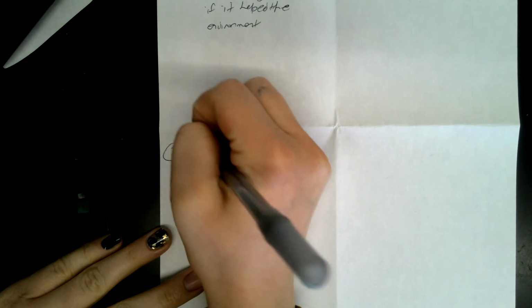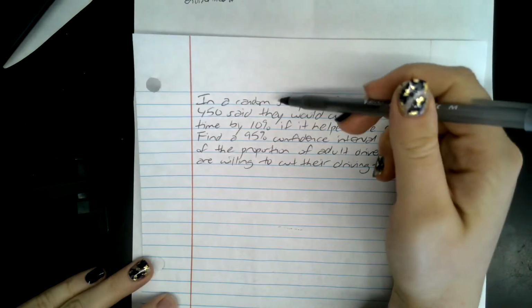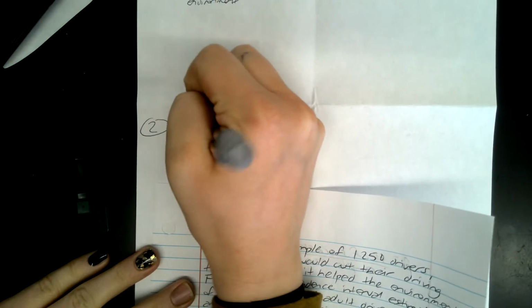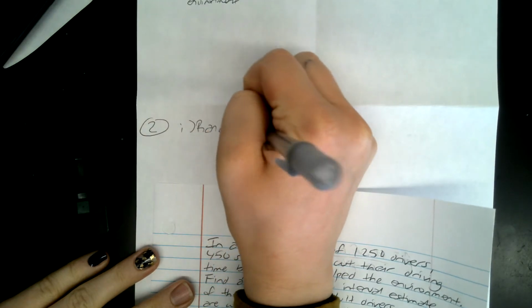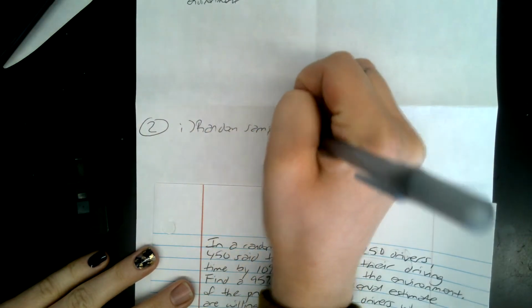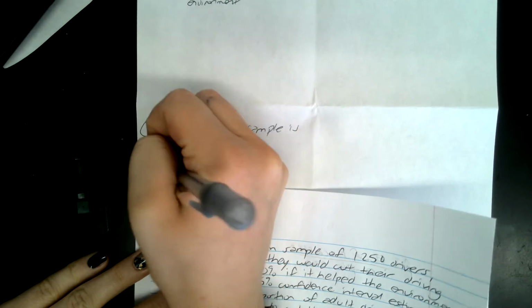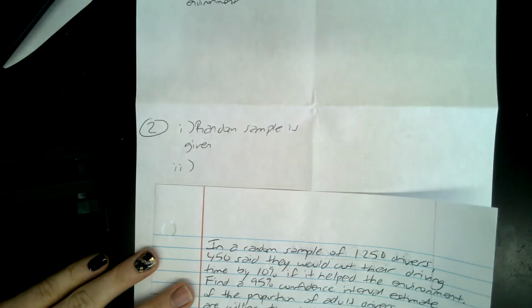Then we are going to check the conditions in box 2. The first condition is the random condition. I will look in the problem and see if random sampling is given. It is. It says random sample. So I will write random sample is given.